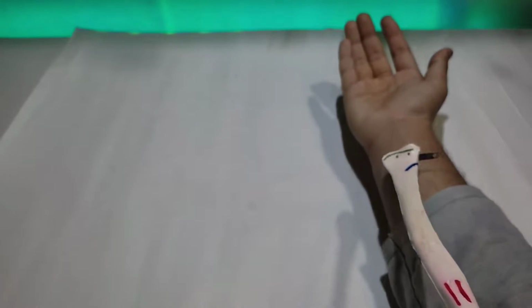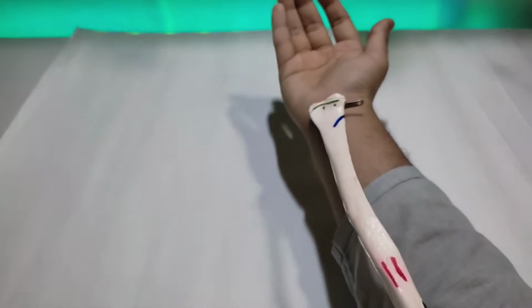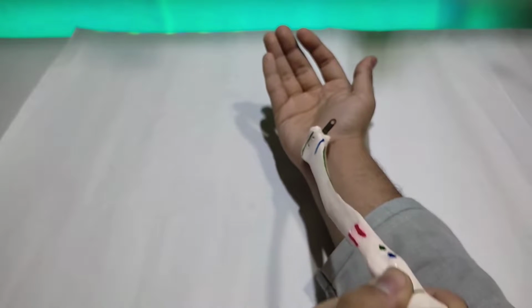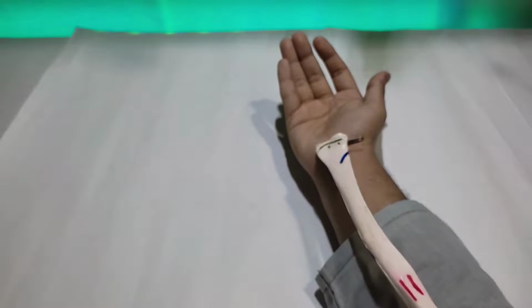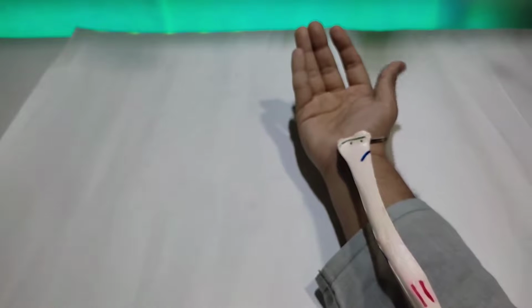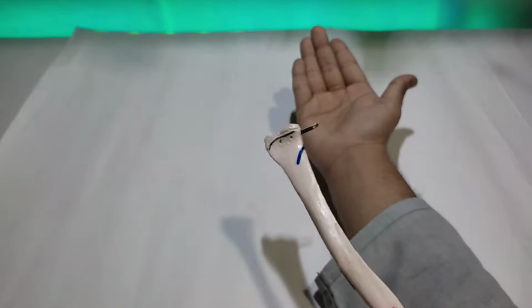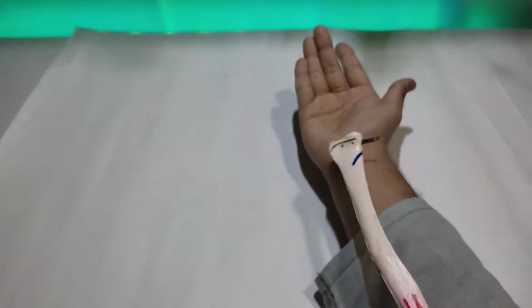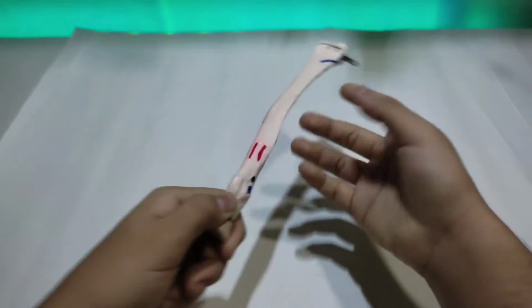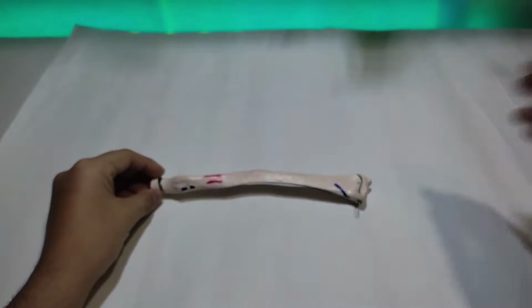However, if we place the radius on the right forearm, we see that the medial sharp border is no longer projecting medially. It is actually located laterally, while the radial styloid is located medially, which should not be the case. It should be located laterally. So we come to the conclusion that this is the radius of the left side.